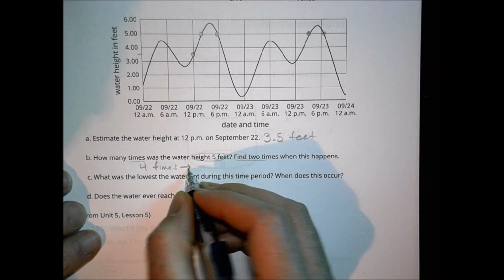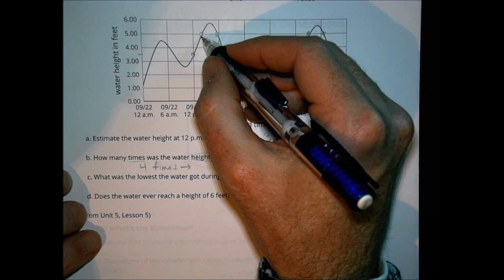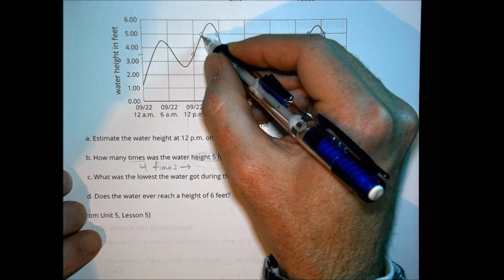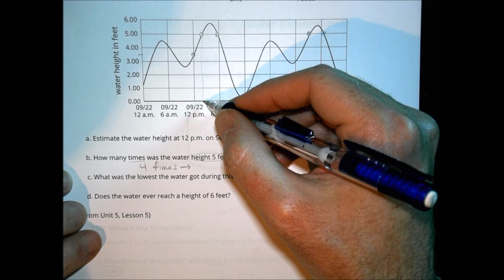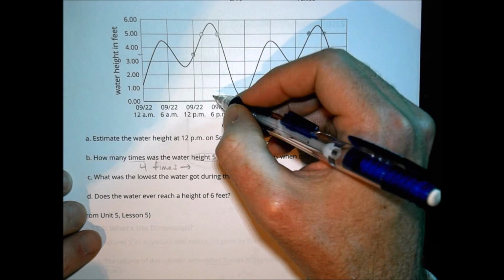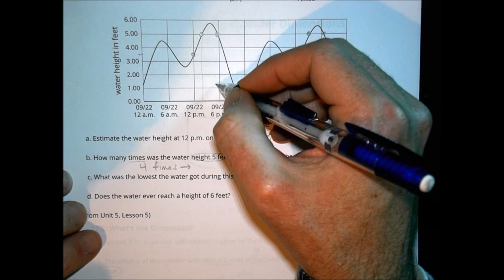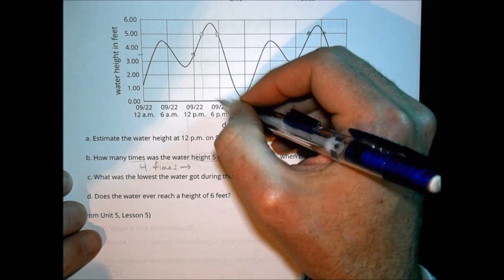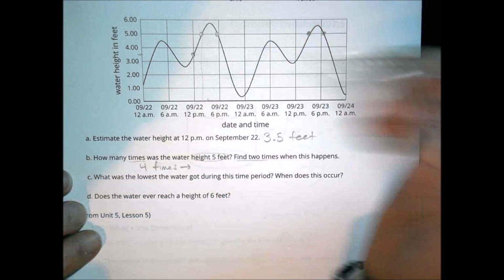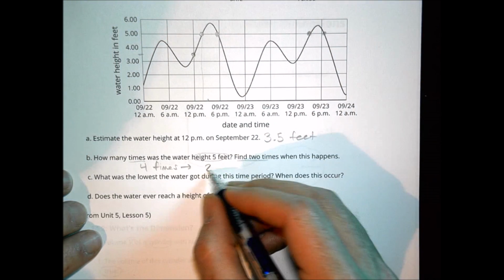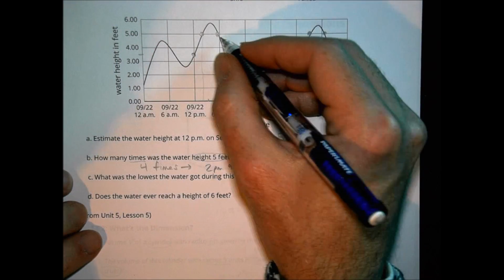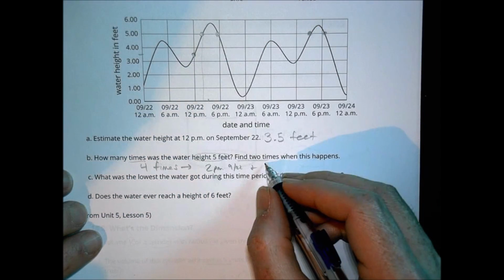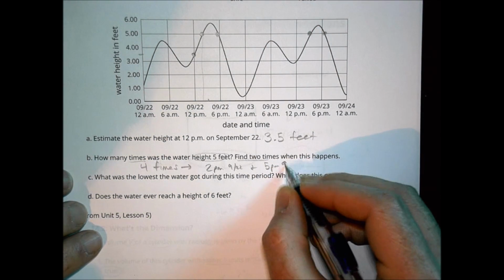And in terms of when was it that height, we can look at our time here, and we jot down, we're going to say it's there. So that's going to be sometime after 12. This one's a little before 6 o'clock. So if this is a 6-hour chunk of time, that's probably about 3 o'clock there. So maybe about 2 p.m. on 9/22, and maybe again right before 6 p.m. So maybe 5 p.m. on 9/22.